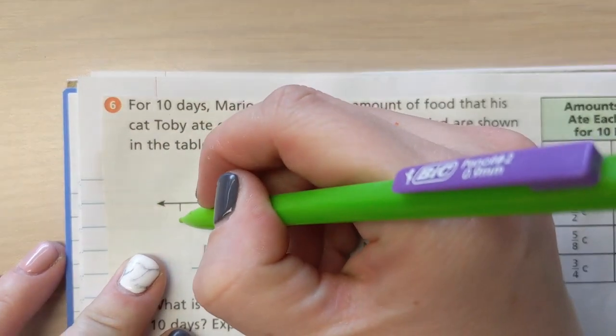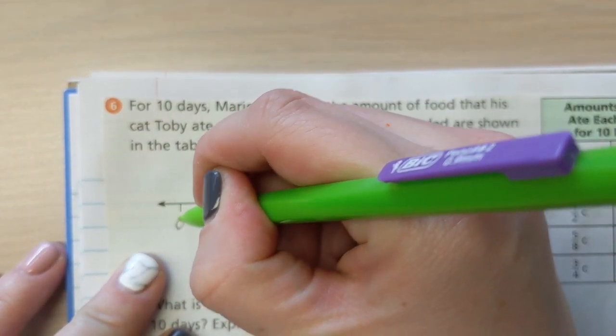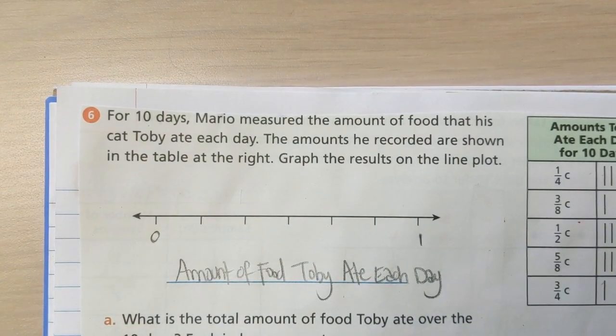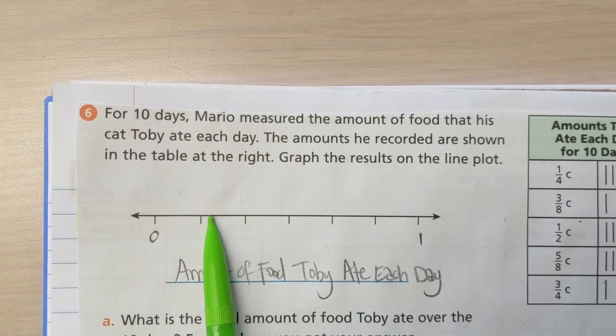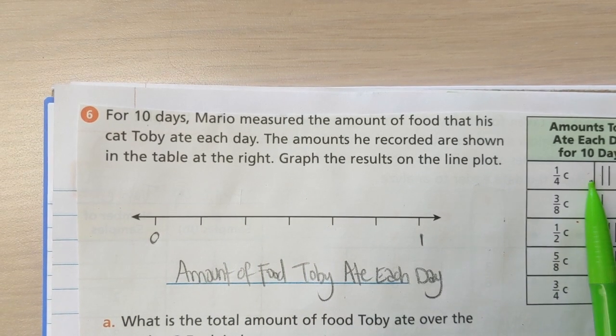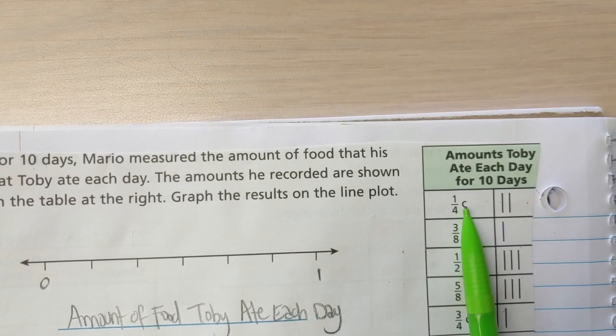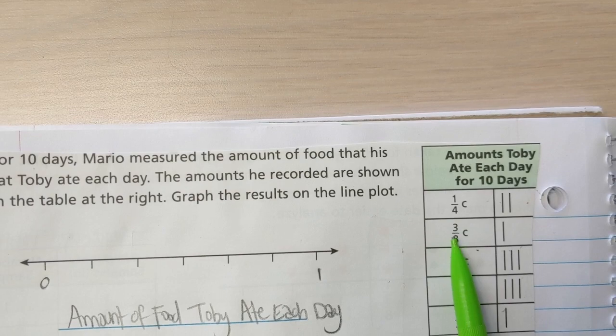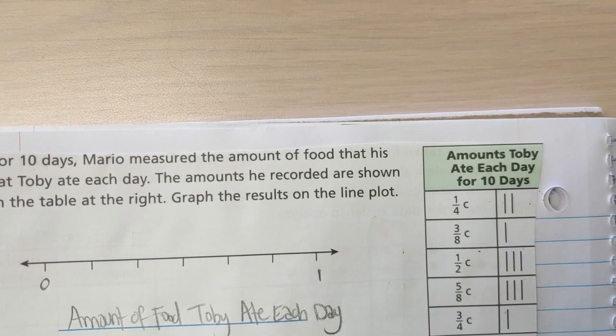So maybe we should start 1 at 0 and 1 at 1 whole. If you think about why I did that on purpose, it's because now I only have 1, 2, 3, 4, 5 spots. And they're listed already in order from least to greatest. 1/4 is the smallest fraction on here, and it gets greater as you keep going.